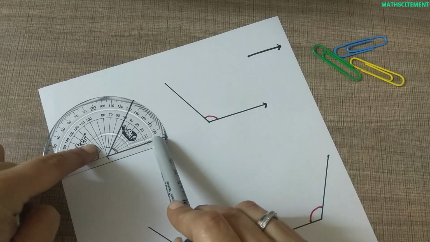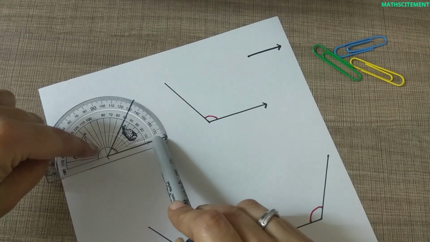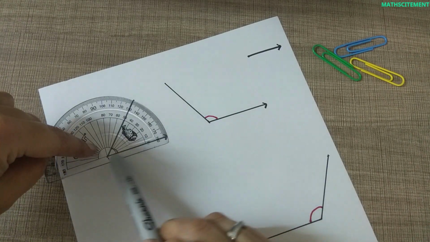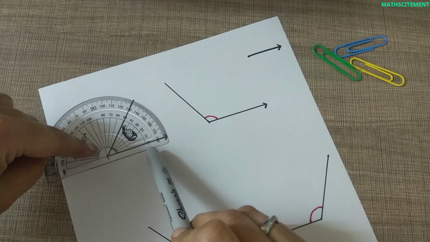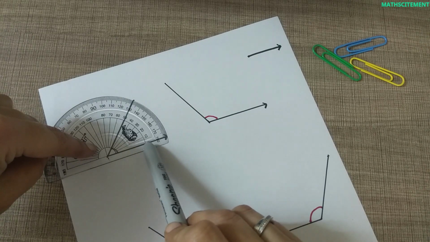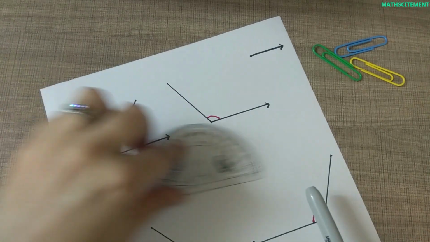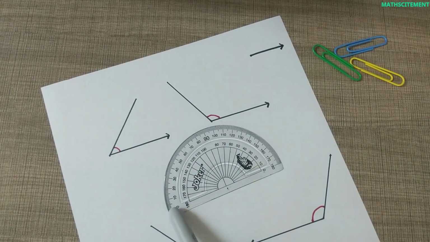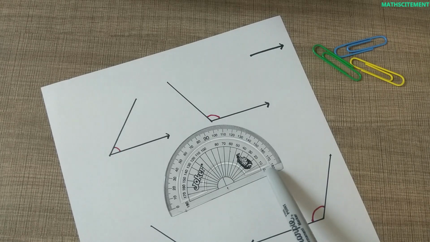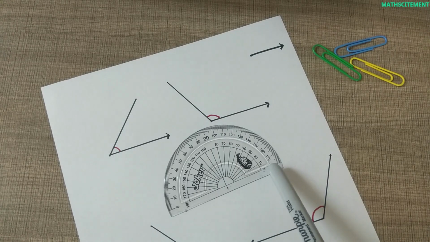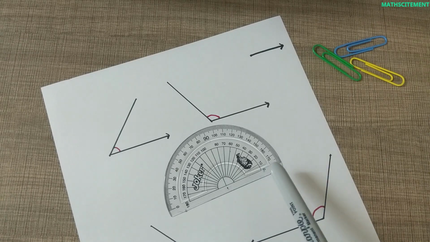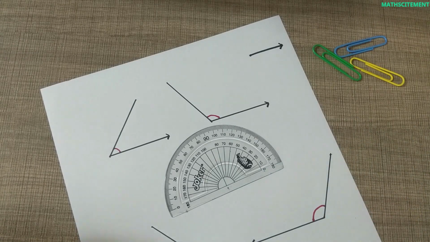So what does that mean? It means that on the protractor we need to look at the zero written at the right hand side. You will notice there are two zeros, one at the left, one at the right. So you will need to look at the zero in that direction, in the same direction as the ray extends.